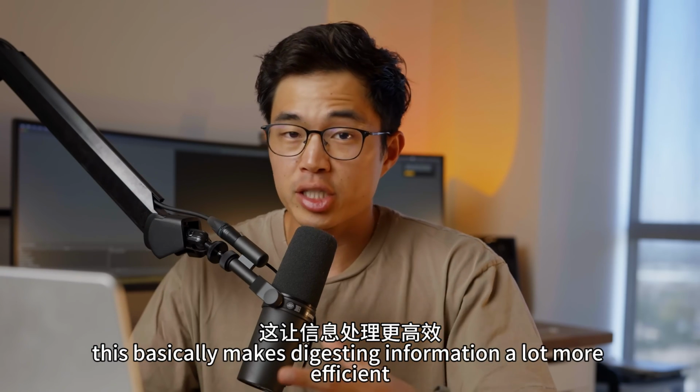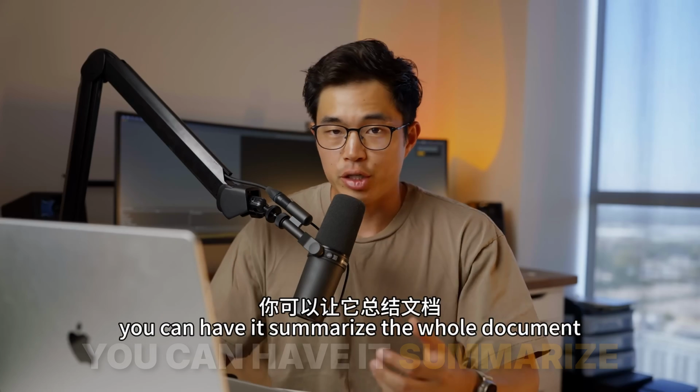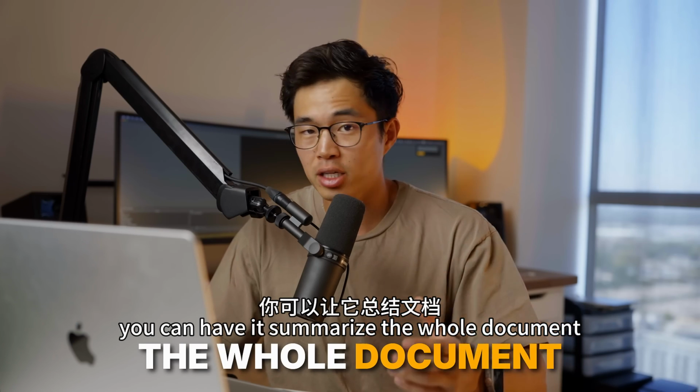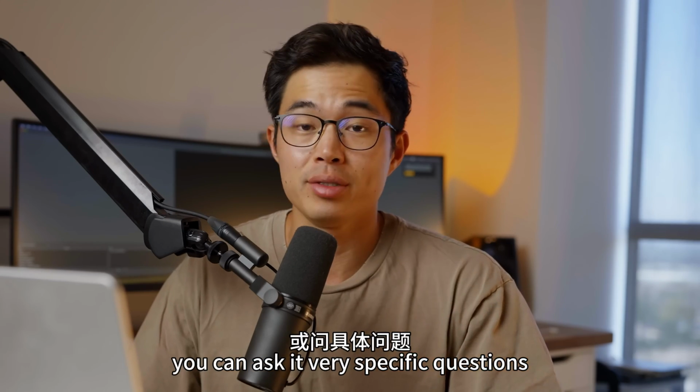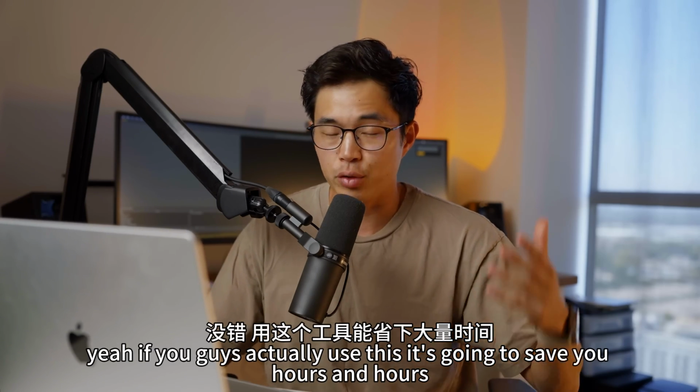This basically makes digesting information a lot more efficient. You can have it summarize the whole document. You can ask it very specific questions. And yeah, if you guys actually use this, it's going to save you hours and hours.